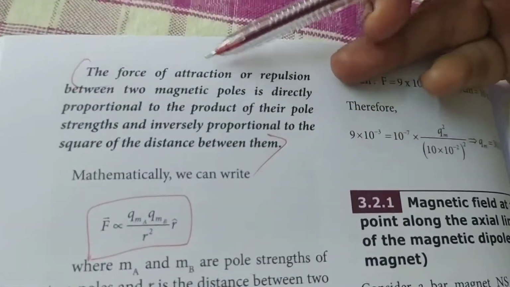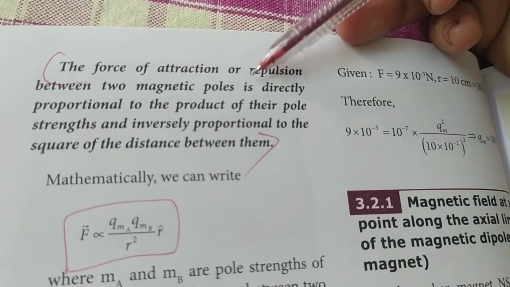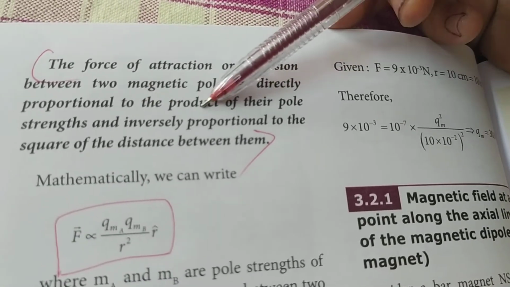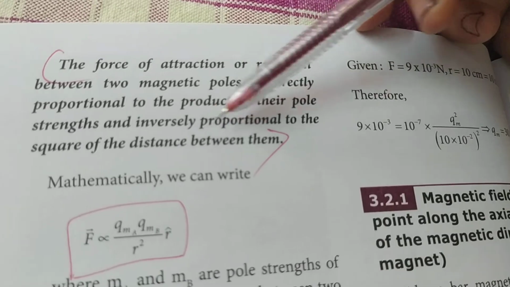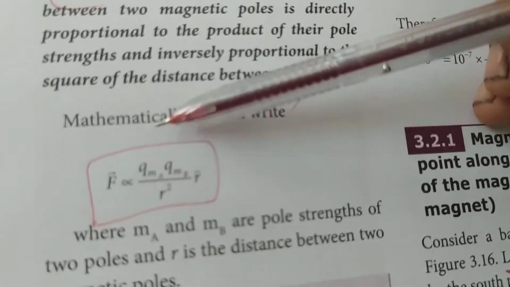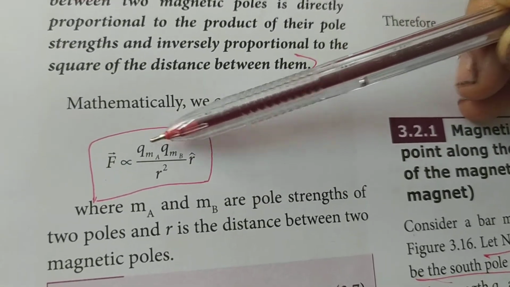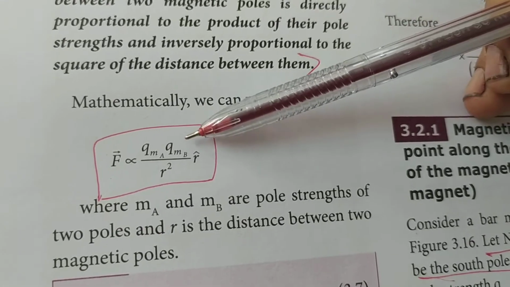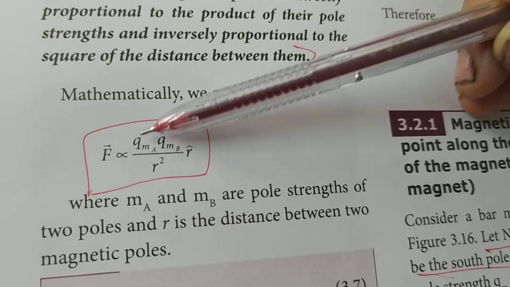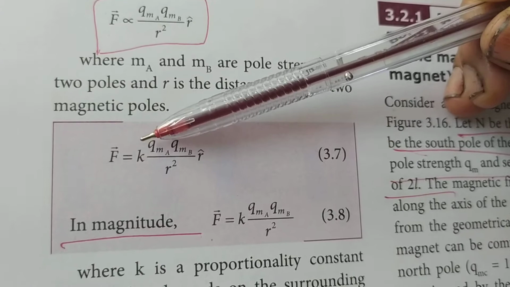And this is the statement: the force of attraction or repulsion between two magnetic poles is directly proportional to the product of their pole strengths and inversely proportional to the square of the distance between them. For that, you have this expression: F is directly proportional to QMA QMB divided by R square. QMA is the pole strength of the first magnet, QMB is the pole strength of the second magnet, and R is the distance between these two poles. And the proportionality constant is removed by the equal to sign.